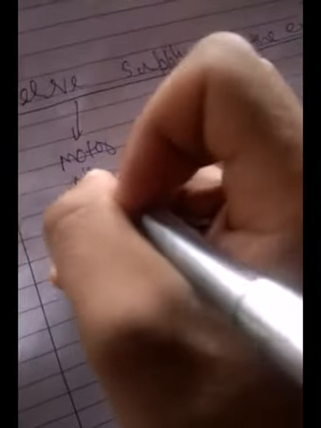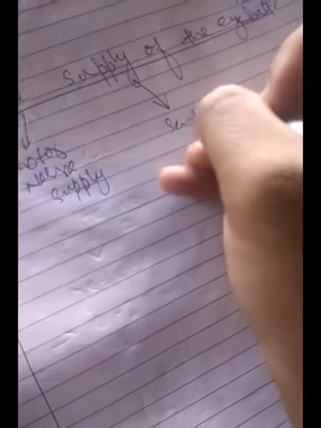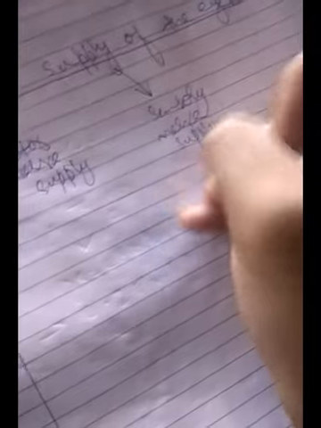Now discuss the nerve supply of the eyeball. It has three types of nerve supply: motor nerve supply, sensory nerve supply, and autonomic nerve supply.